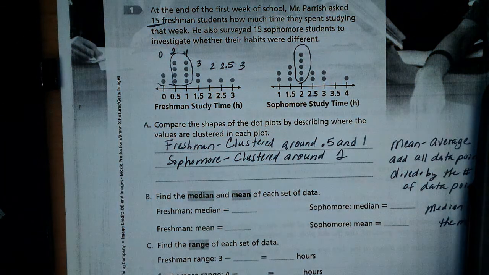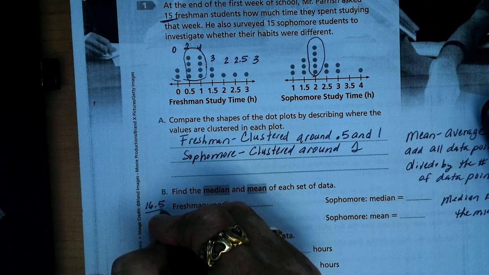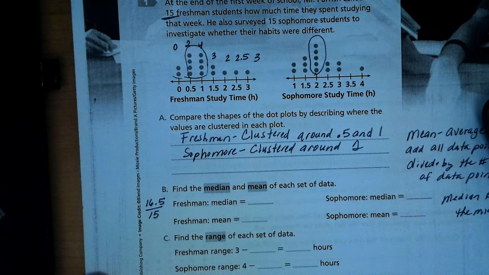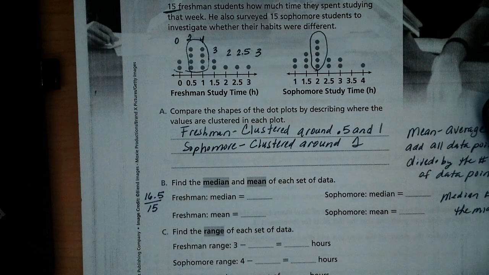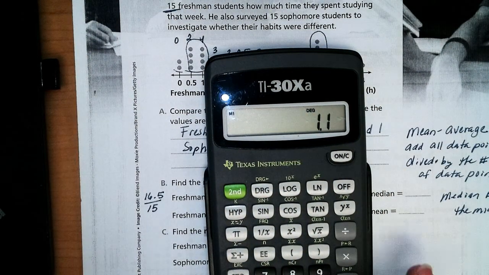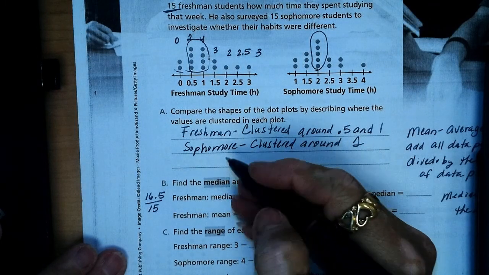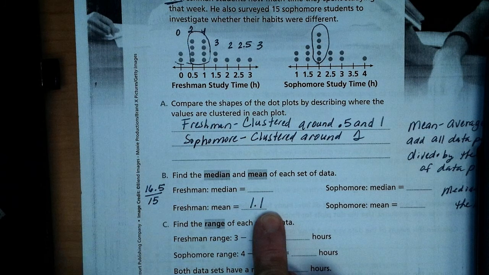That should give me 16.5, and we're going to divide that by 15. In the calculator, I'm going to divide by 15, and that answer is 1.1. So that goes in the mean.